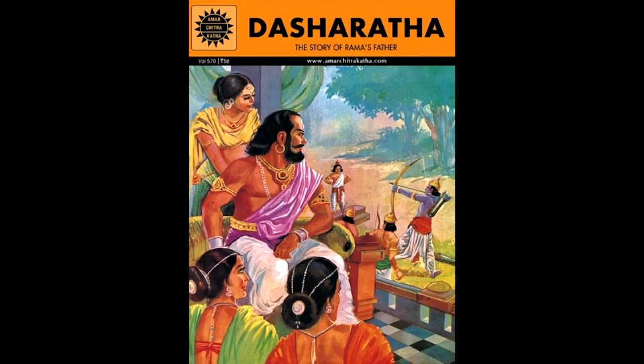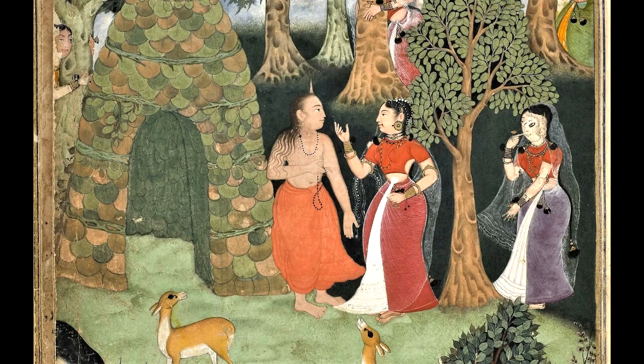I'm sure many of you may have heard of the yagya that King Dashrath performed to obtain heirs for his kingdom. This yagya was known as the Putra Kameshti, and it was performed by a rishi known as Rishashringa. There's an interesting fact about this rishi as well. He was born with a horn on his head, and that is why he got the name of Rishashringa.